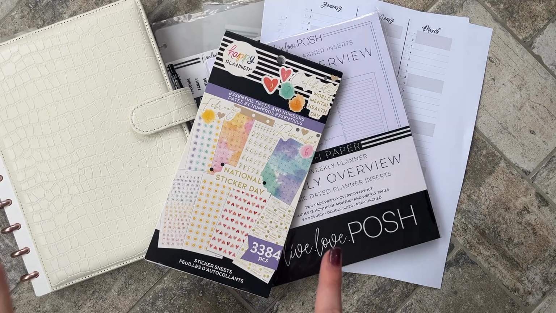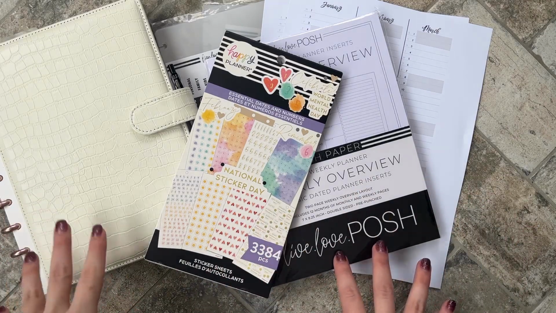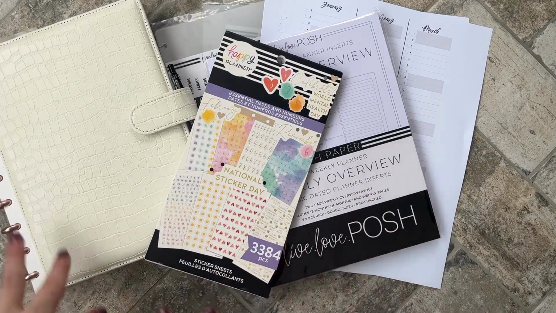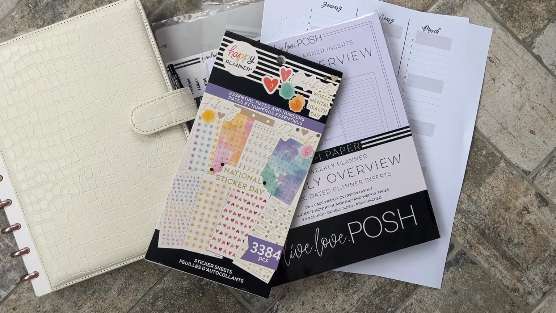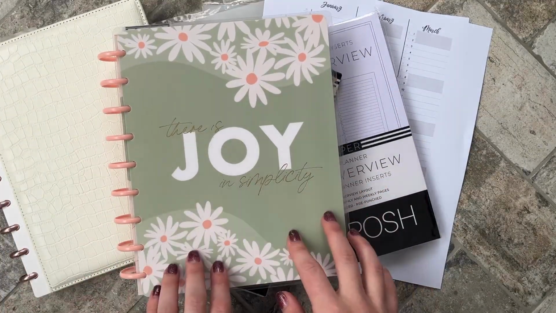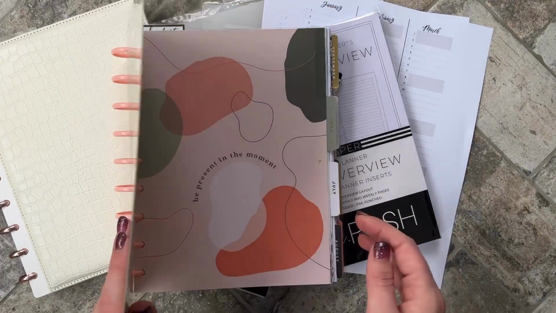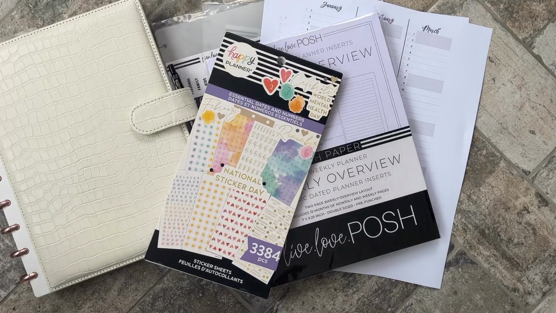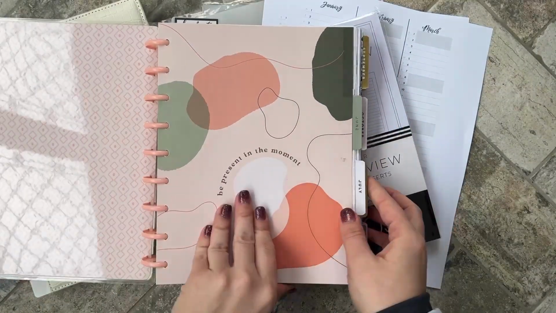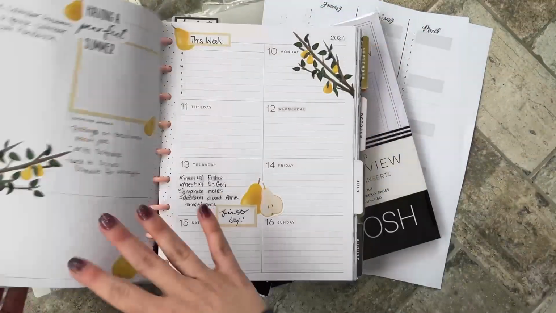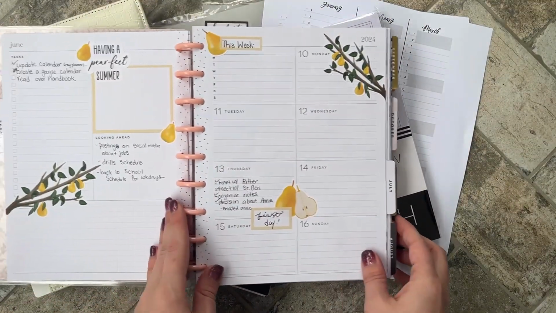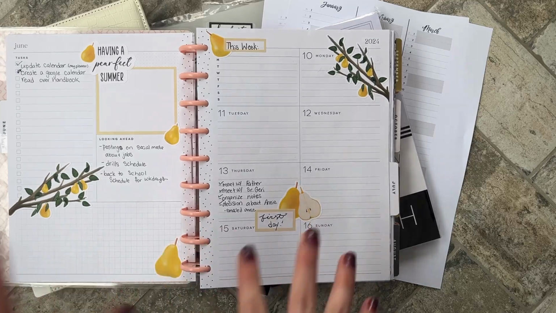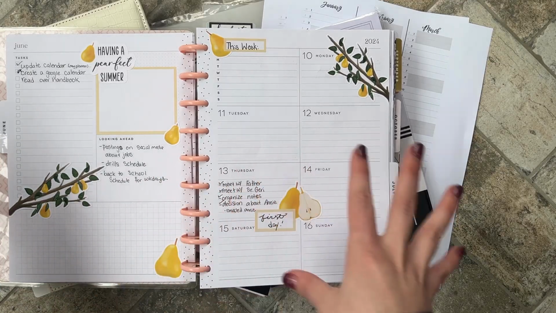However, I didn't have the layout I wanted for the remainder of the year. So I started off using this mom planner from the Happy Planner. This is for this half of the year, but from June forward, because it was a dashboard layout. I used the dashboard last year when I was an assistant principal and teaching. I had a teacher planner for all my teacher stuff.